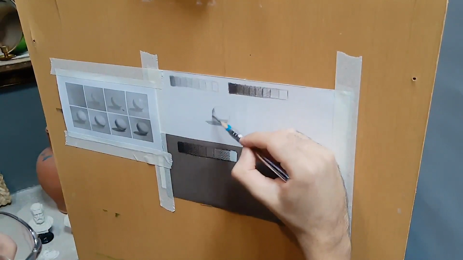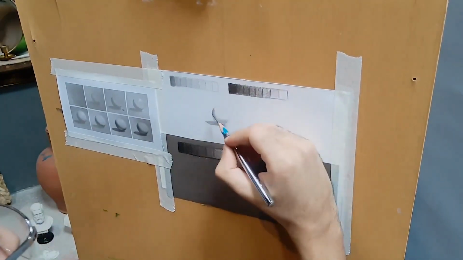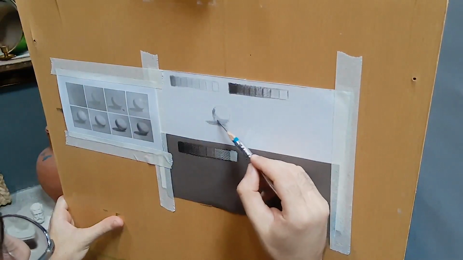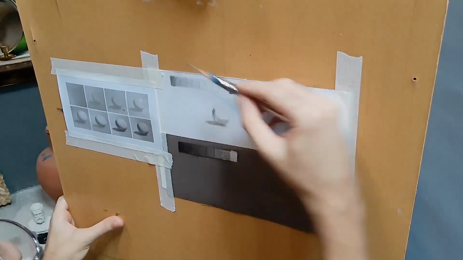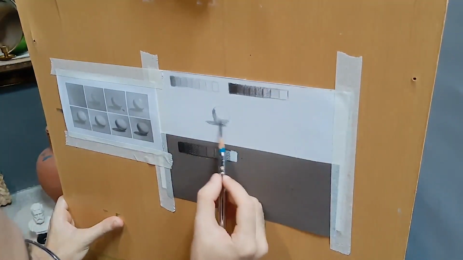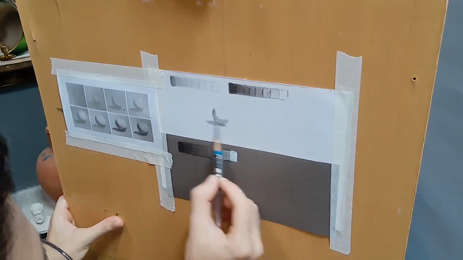So again, you do this scale just for you to have a reference, just so you have in mind that you should use different values to show the roundness of the object in this case. So I'm doing the half tones now.